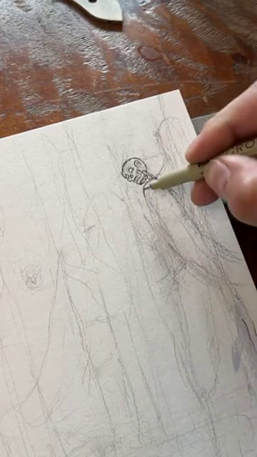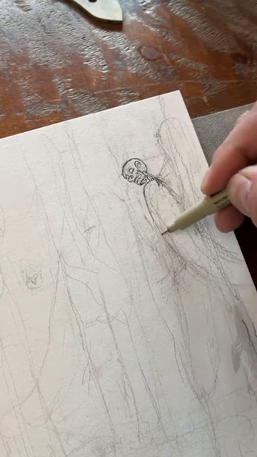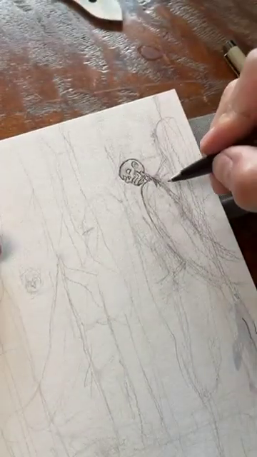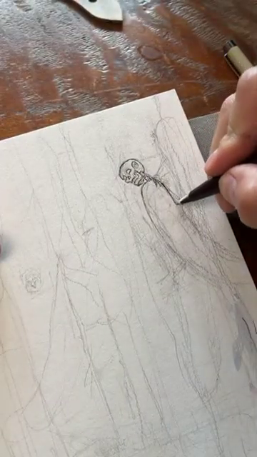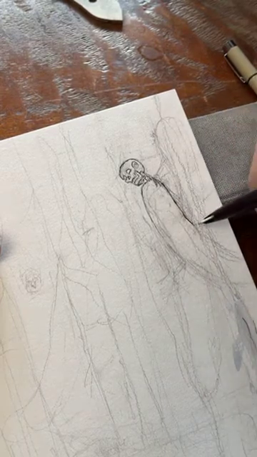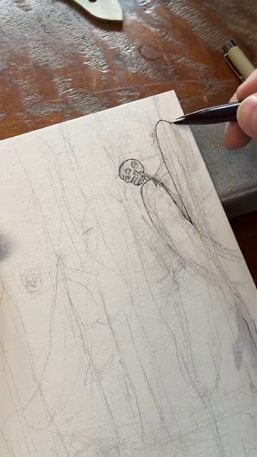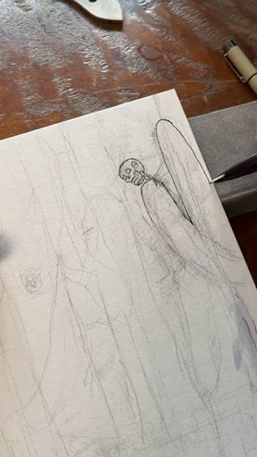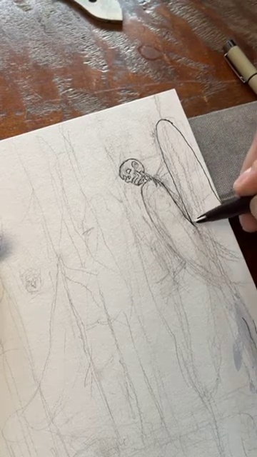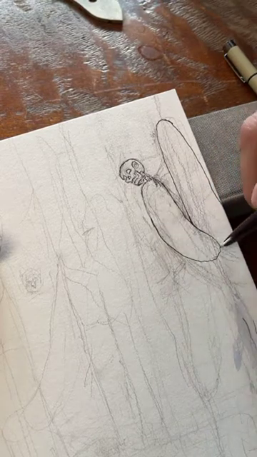All right, so he's kind of hidden in the saguaro branches. I think I can use this pen. And there we go.